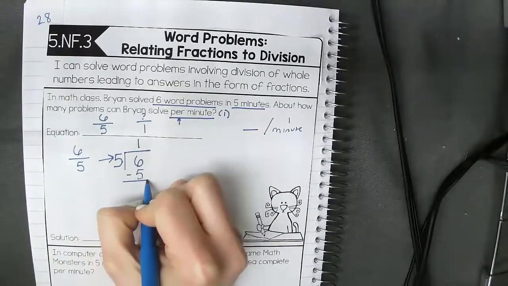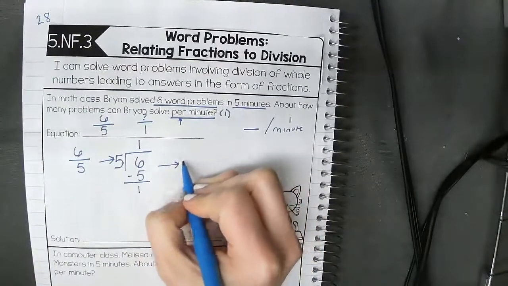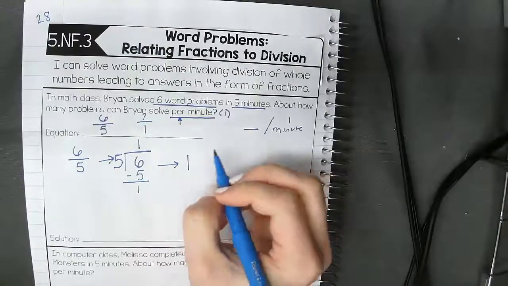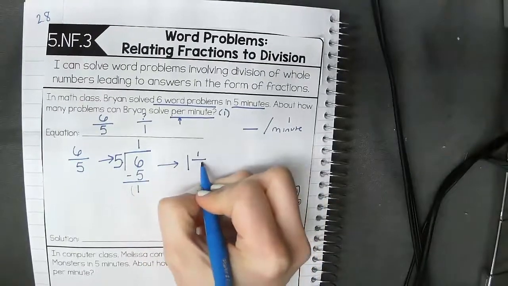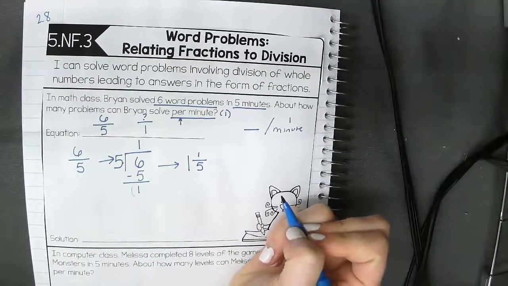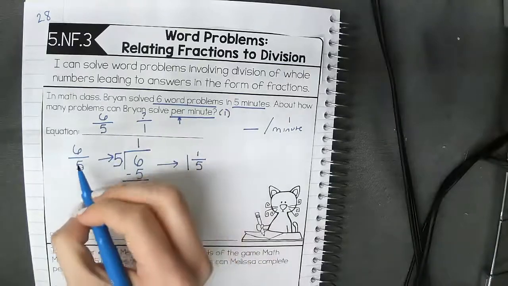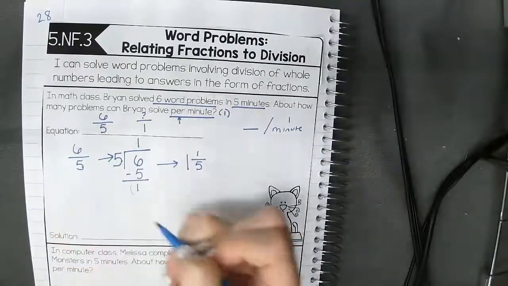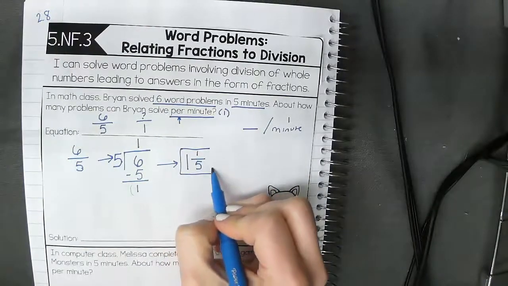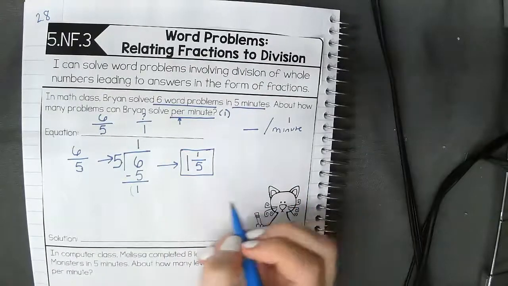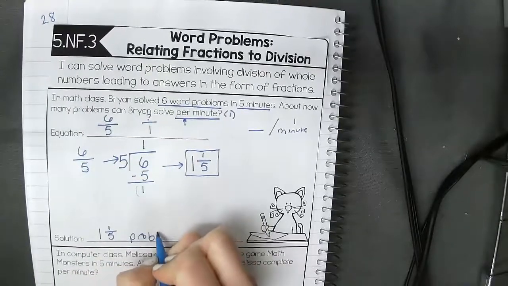I'll go ahead and multiply and subtract, and I have 1 left over. When I put this in mixed number form, my whole number goes there. I have 1 left over, so that will go on top, and my denominator stays the same. Now, when I divided 5 into 6, my denominator now became 1. So per minute, he is able to solve 1 1/5 problems. So that's what I would write down here for my solution.